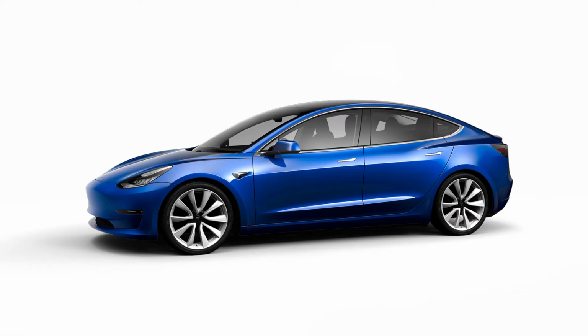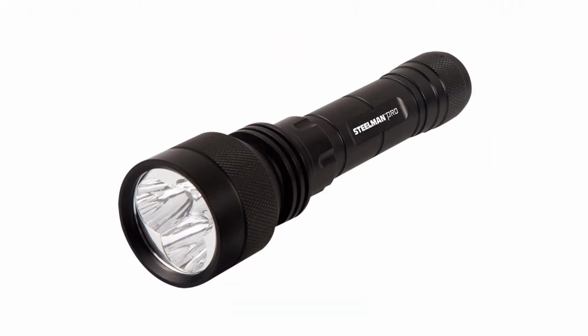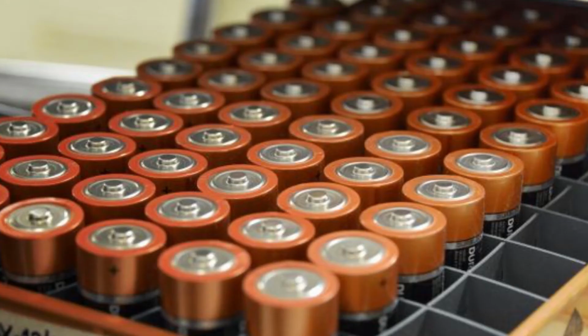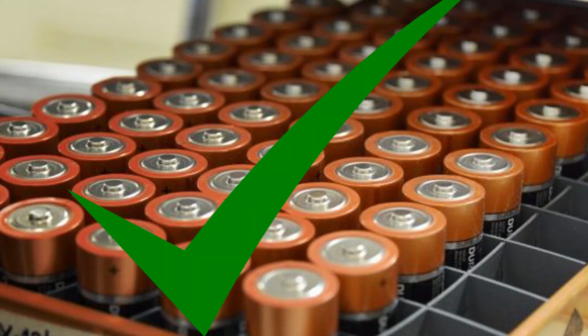They're in electric cars, phones, and flashlights. What do these three items all have? If you answered batteries, you're correct. Today, you'll be learning about how different types of batteries work.